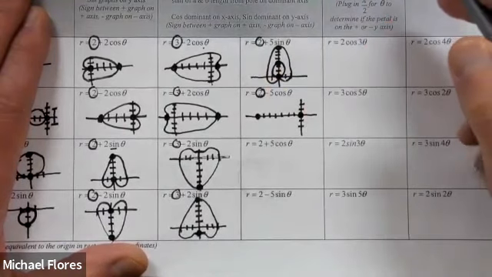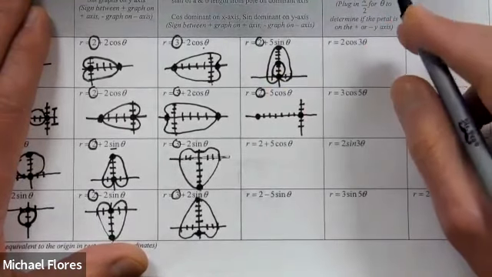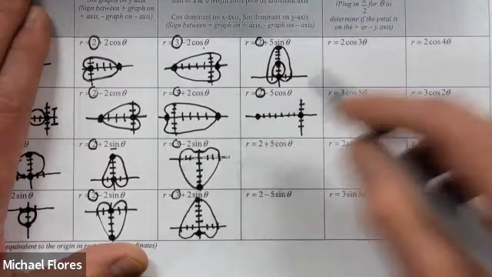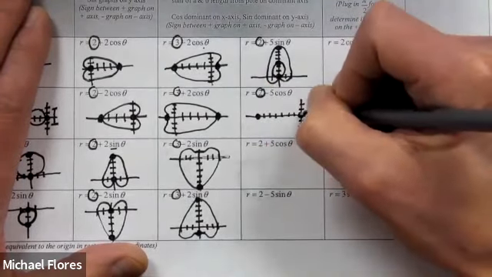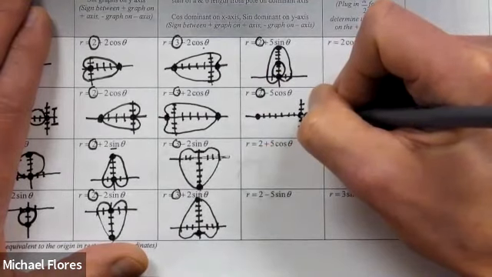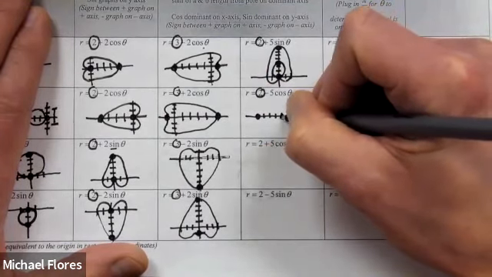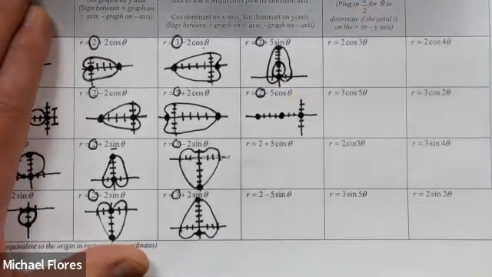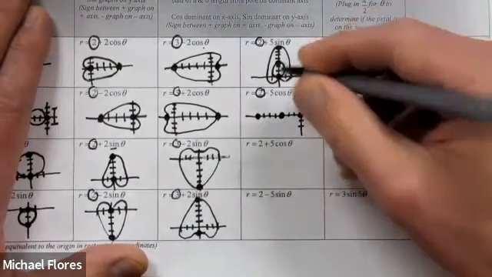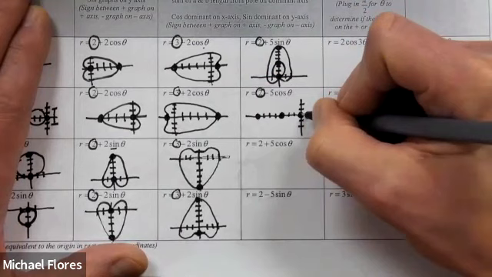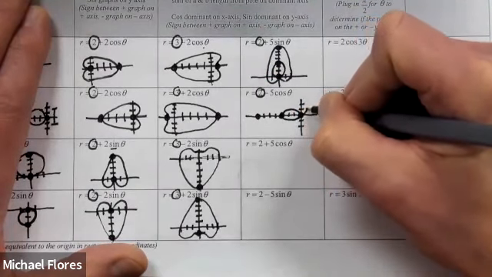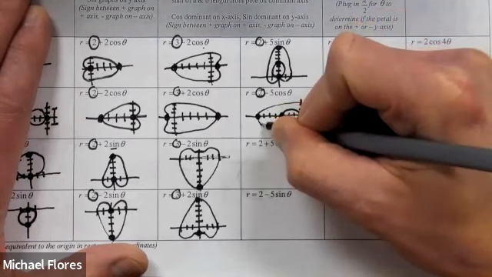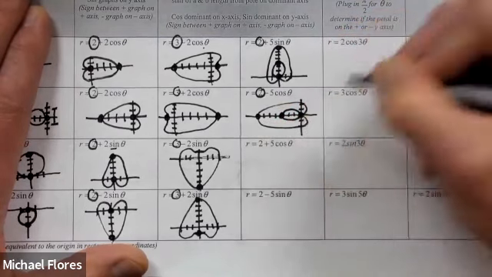And now for our loop-de-loo, A minus B. A is 2, B is 5. Just think of it as 5 minus 2. That's 3. So from the pole, we're going to go towards the furthest most point, 3 spaces, and then plot. And now from the pole, let's start making our loop-de-loo. Boom.